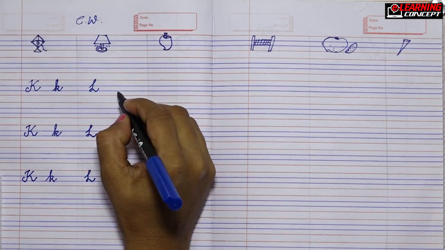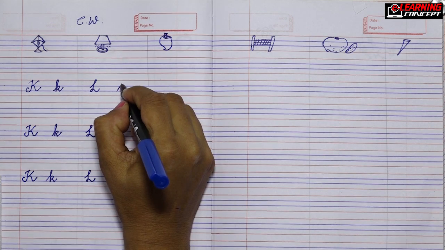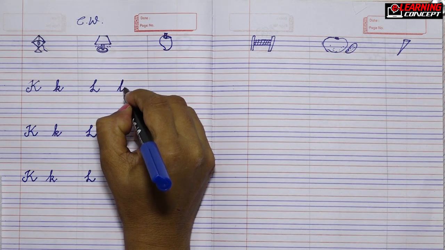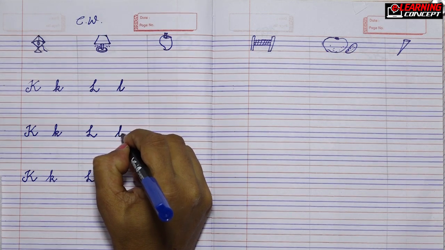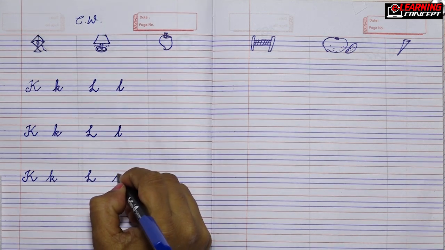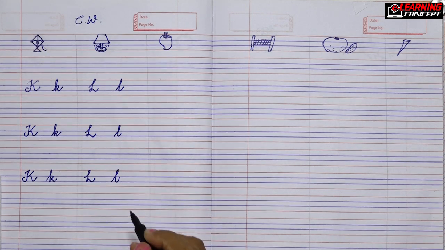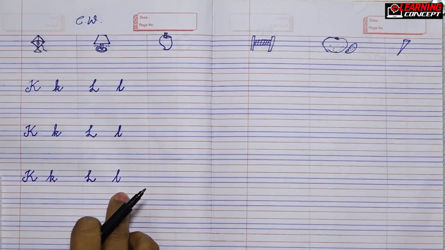Now small l. Small l. L for lamp. This is small l.